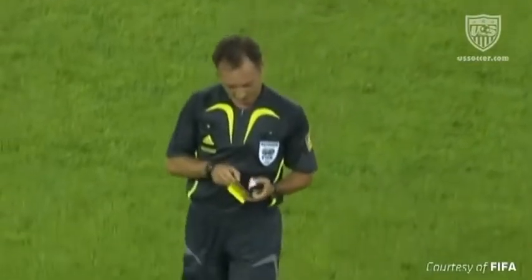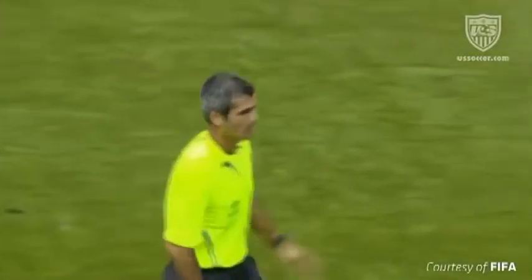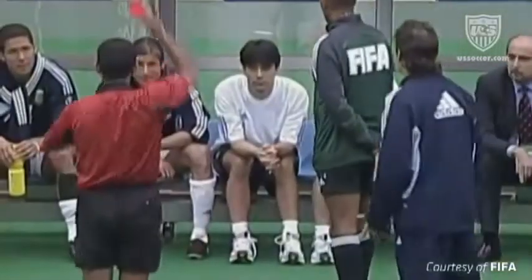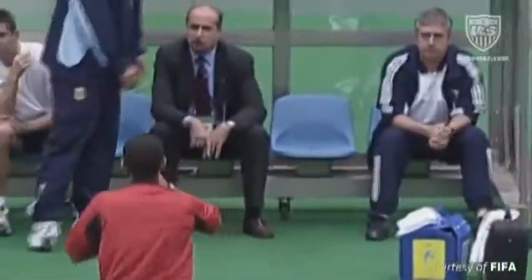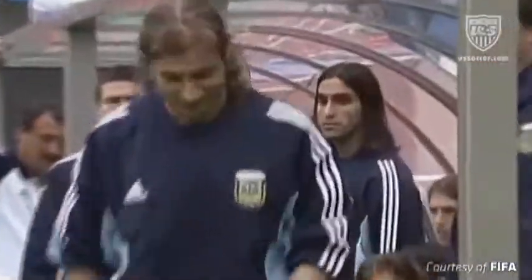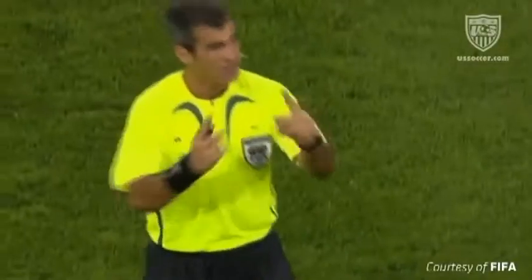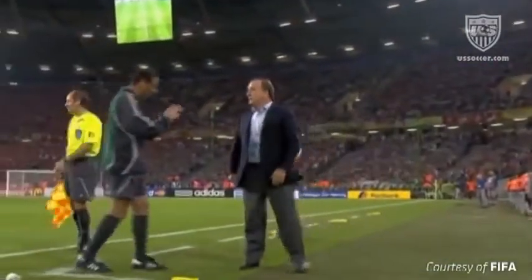The red and yellow cards are used to signal that a player is being sanctioned, but it can only be shown to players, substitutes, or substituted players. In this example, the referee shows the red card to a substitute seated in the technical area. But when a coach is expelled from the technical area, he is not shown the red card.